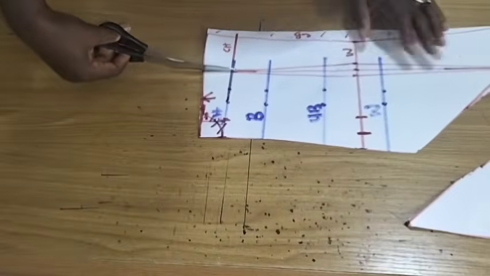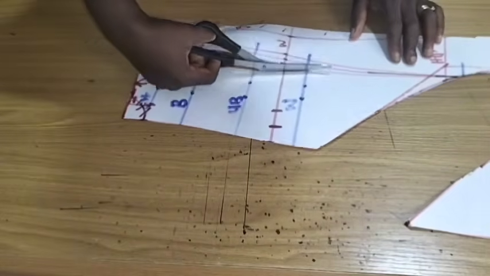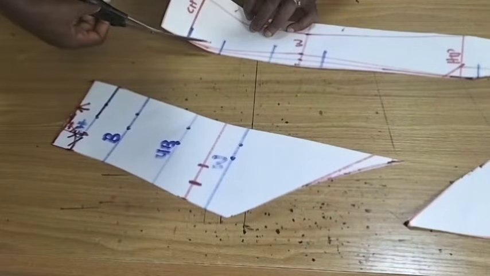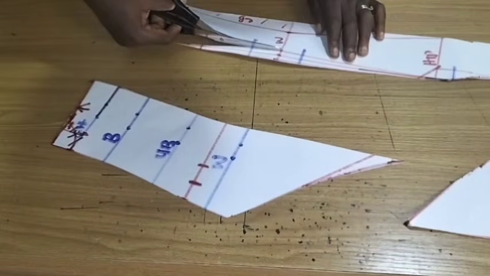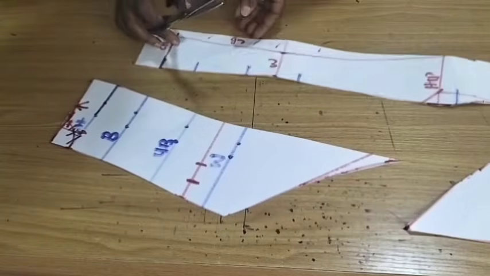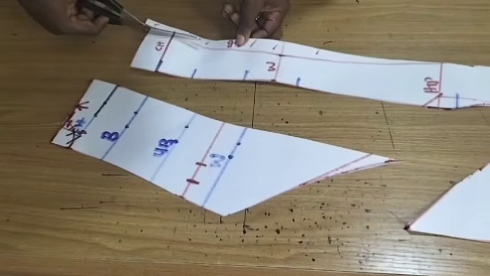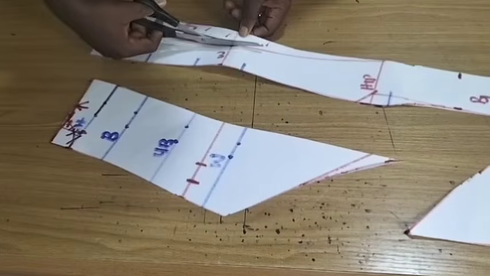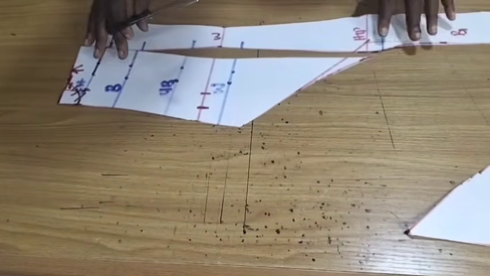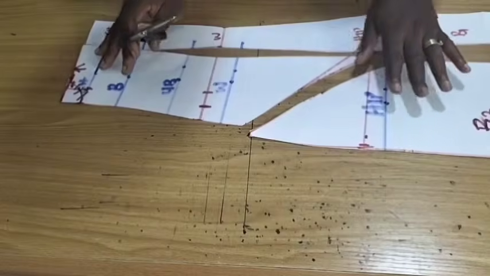So I'm going to take off the darts we have for the back and take off the other side of the darts. Don't forget to cut your zipper bulge or zipper contour line. So the back dress is ready right now. I'm going to cut the front piece too.